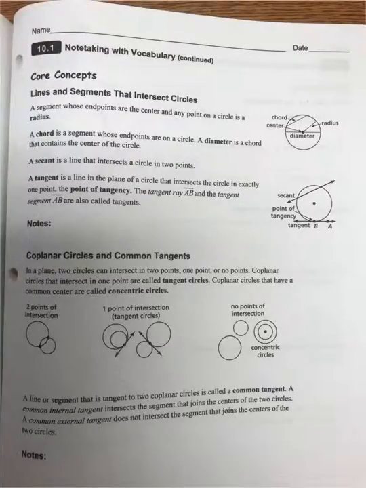Okay, here are all the names again of what we just talked about. Look down at halfway down here. Coplanar circles and common tangents. Okay, so let's talk about this for a minute.